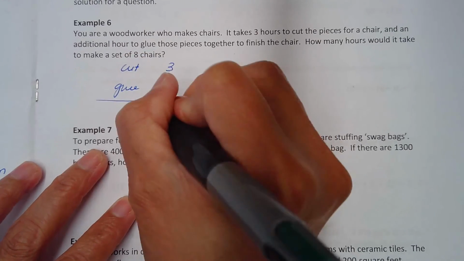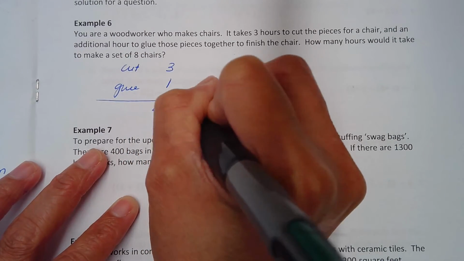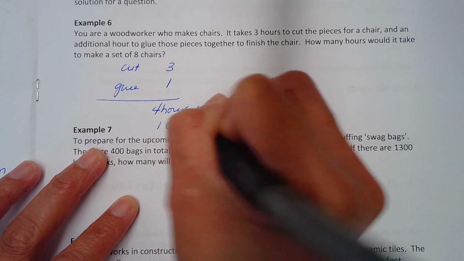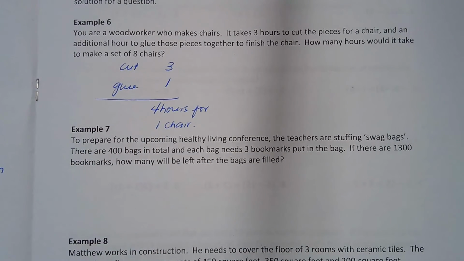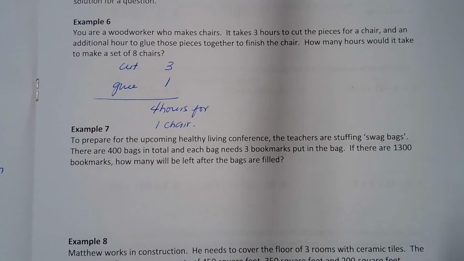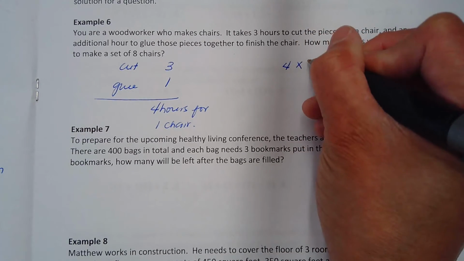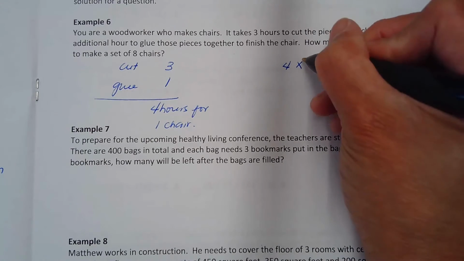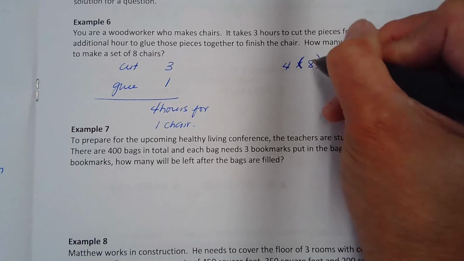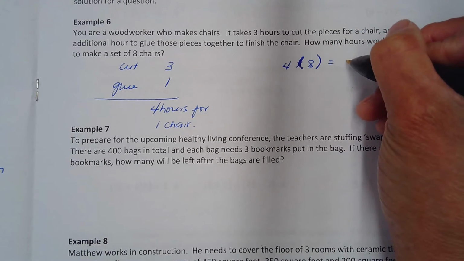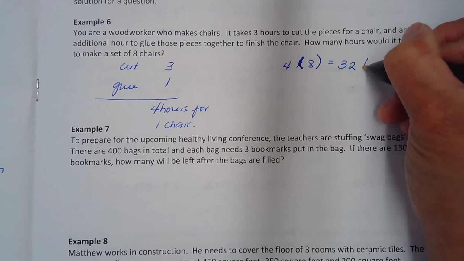So the total is 4 hours for one chair. Now, how many hours would it take to create 8 chairs? It's gonna be 4 times 8, so that's gonna give us 32 hours.